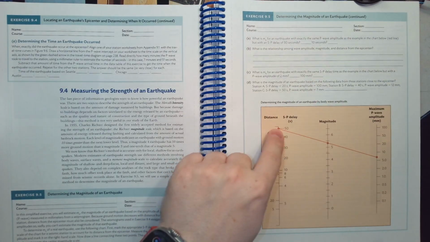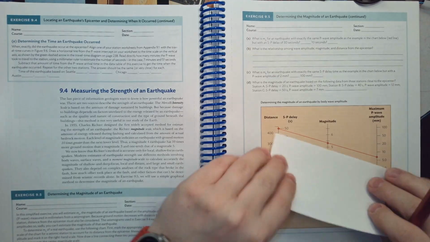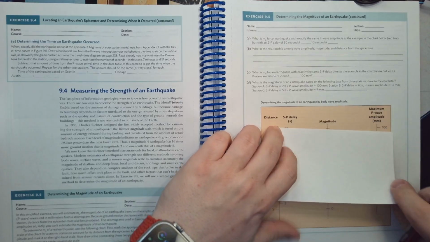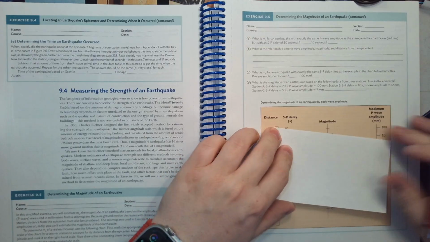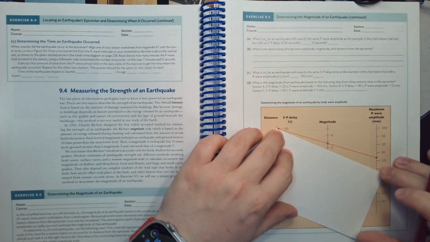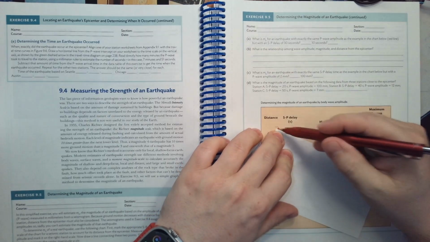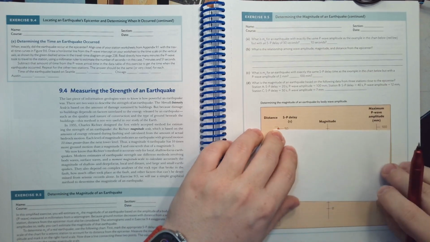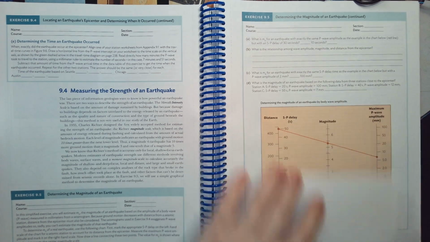Now you're looking at the same SP delay, but with different amplitudes. So you're going to put your card on this one, and you're going to move it up and down on this side, okay? You're going to slide your card up and down. The first one is over here with 2 millimeters. That's down here quite a bit, right? So you're going to draw a line here, figure out where it crosses in the middle, and then at 100, you're going to draw another line, figure out that one.